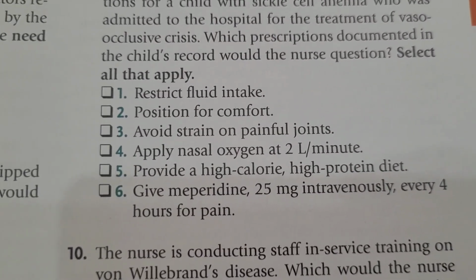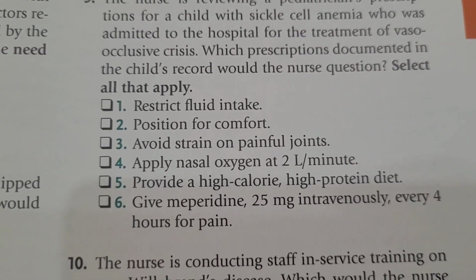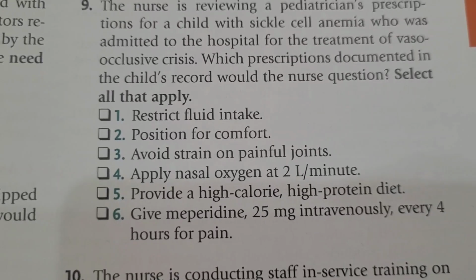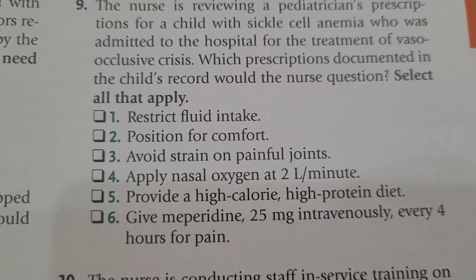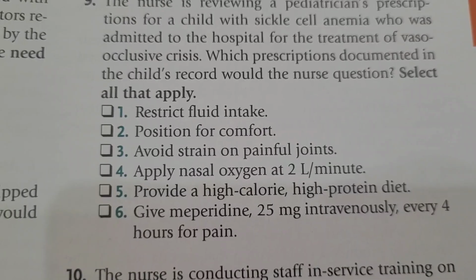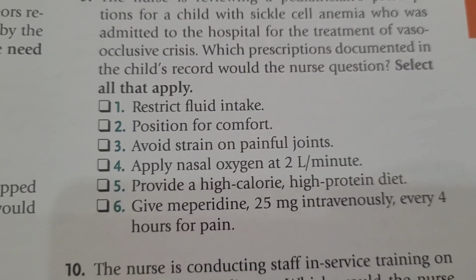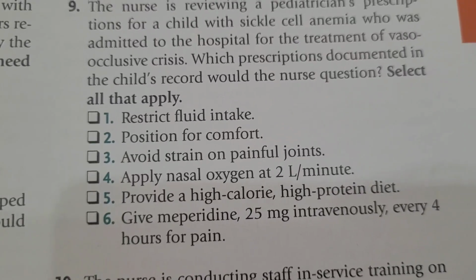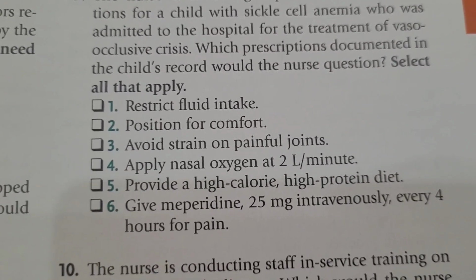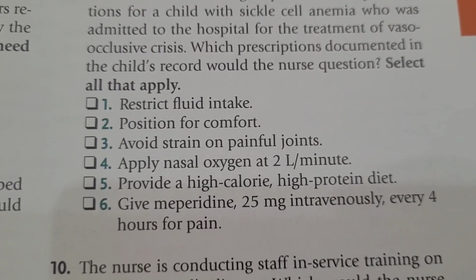If we discuss one by one, number 1, restrict fluid intake. You know, restricting fluid intake is not good for sickle cell crisis. Fluid is a very important component. The fluid restriction prescription would need to be questioned. So number 1 is our right option. Never restrict fluid intake in sickle cell crisis. We have to tell the parents to increase the fluid intake for sickle cell crisis patients.